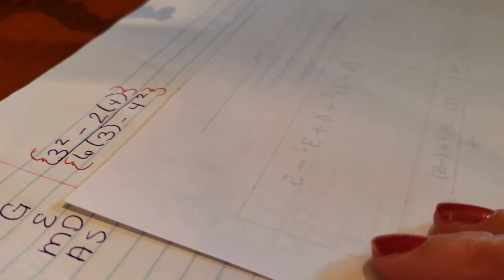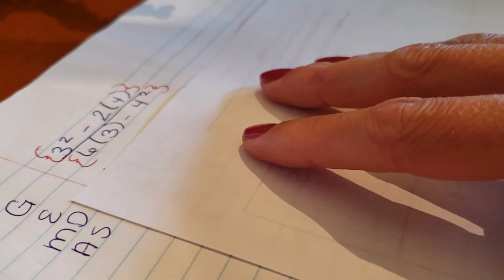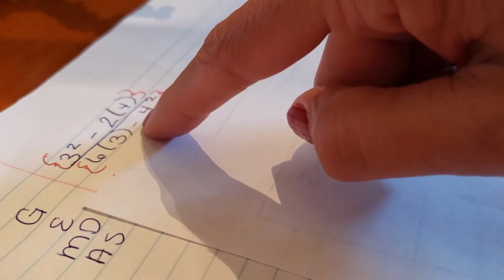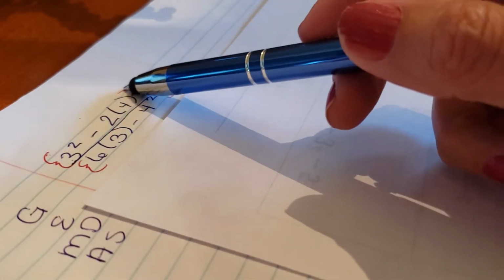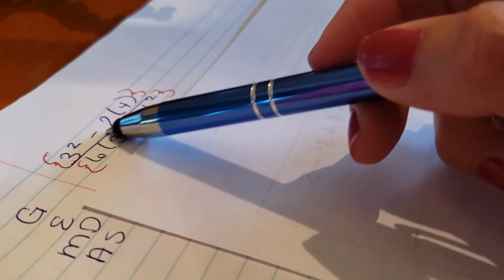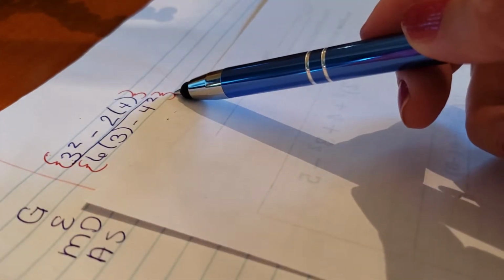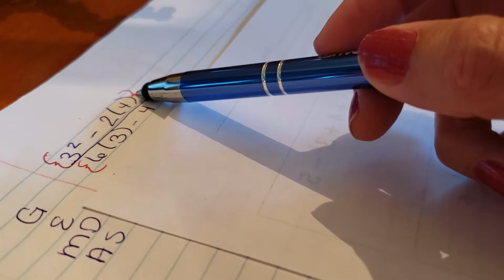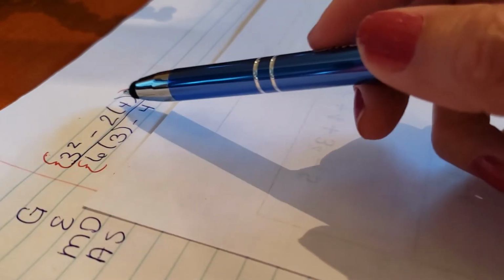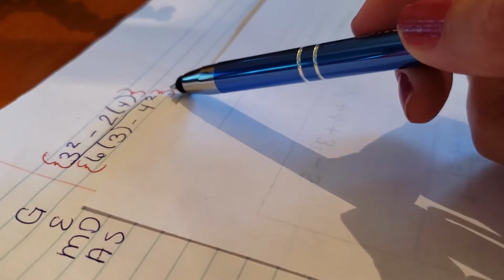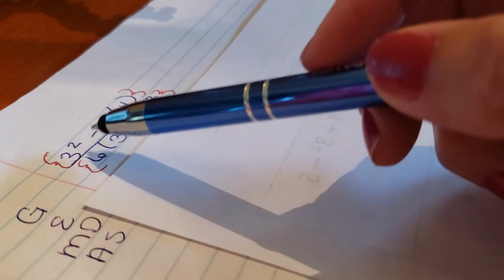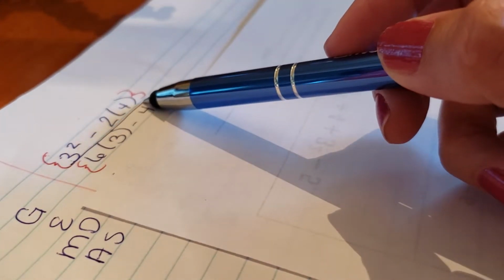Problem number 4. First thing I do is I write GEMDAS on the side of my paper. Then I rewrite the problem. Notice that there's a fraction or a division line here. There's operations on top and there's operations on bottom. These act as grouping. So I went ahead and I added my brackets to both the top and the bottom. This lets me know I must do everything in this bracket first. Then I must do everything in this bracket before I can do the division.